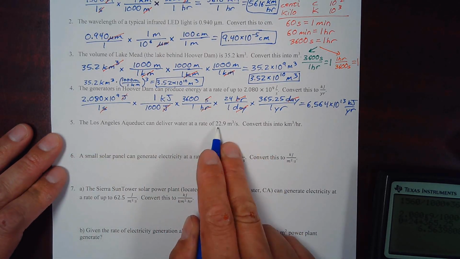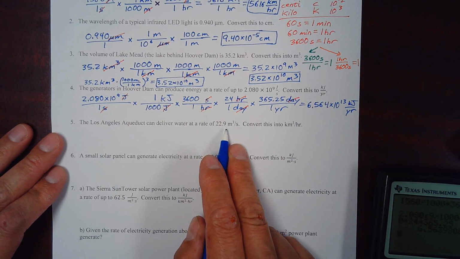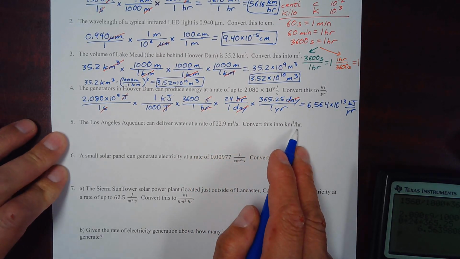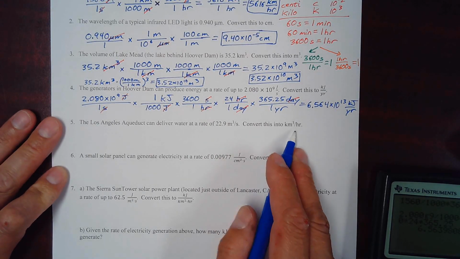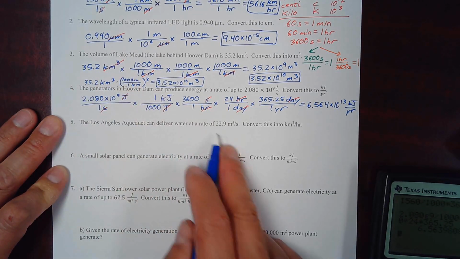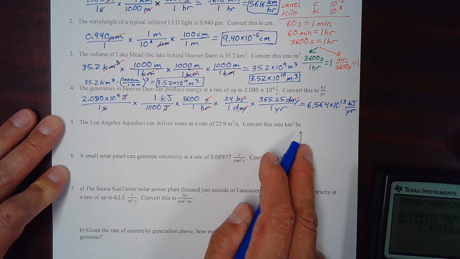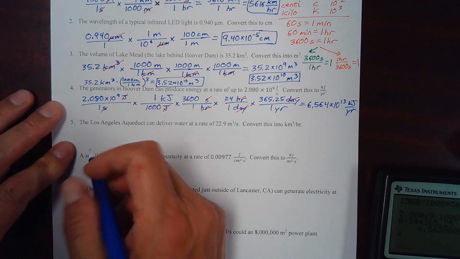The Los Angeles Aqueduct can deliver water at a rate of 22.9 cubic meters per second. Convert this into cubic kilometers per hour. Okay, so now we've got all the complication of the volume of Lake Mead problem, where we have cubic units and we have units on the bottom as well.